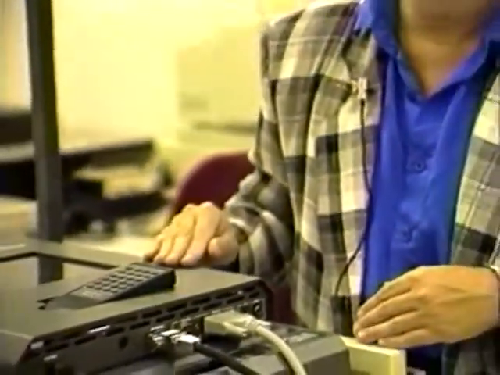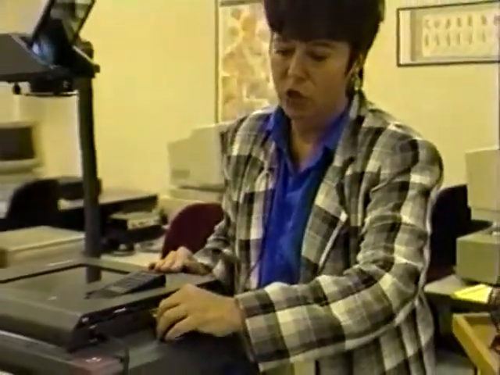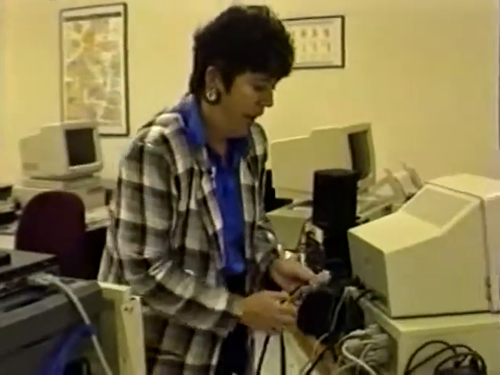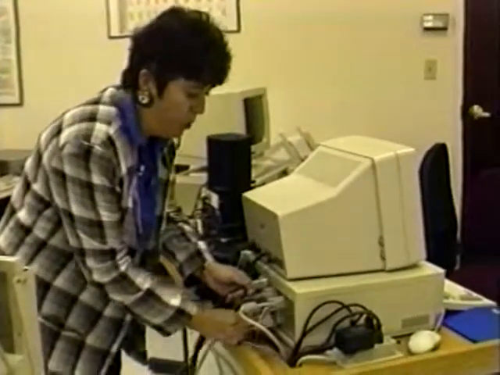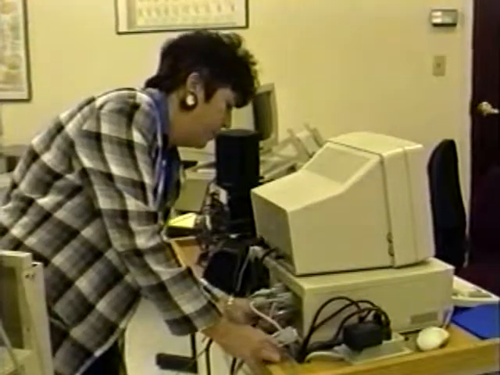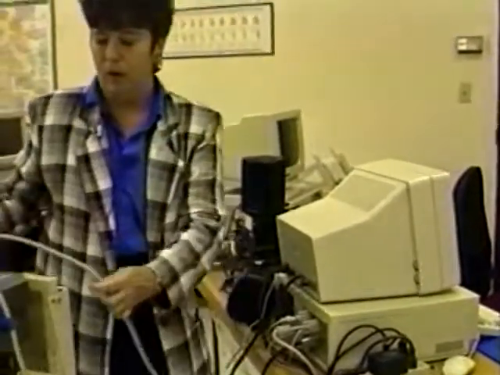When you finish, you reverse it: you take the cable out of the LCD panel and switch it with the cable you had plugged into the computer. Put the cable back with the LCD panel and roll it back behind the column and unplug it.